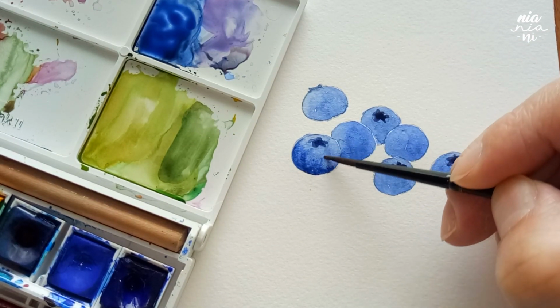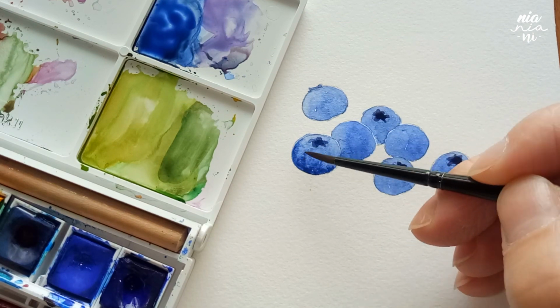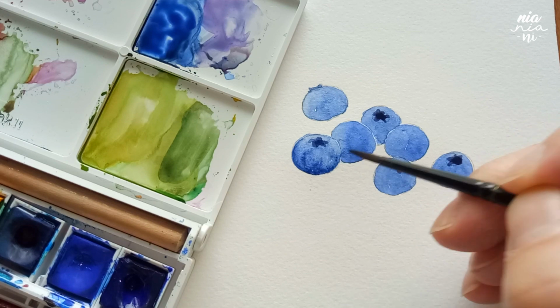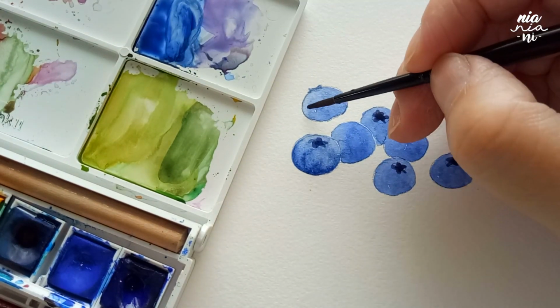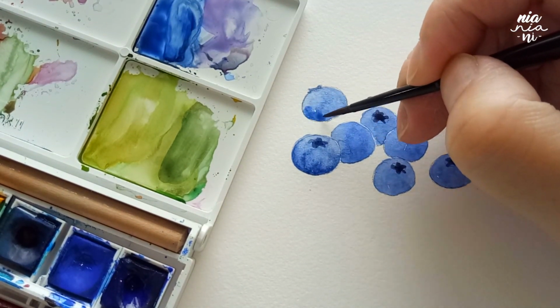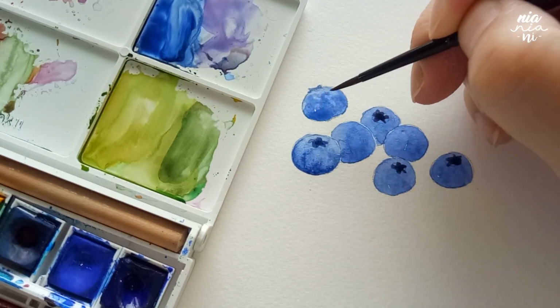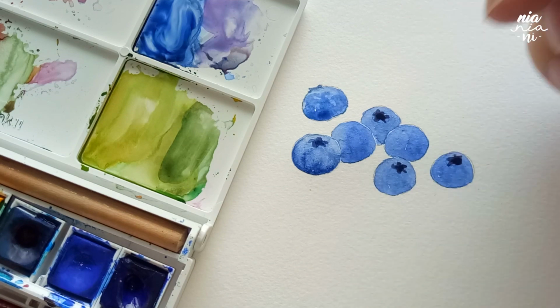So I'm going to soften it by using a clean damp brush and spreading out the darker colors across. I'm still keeping in mind the texture and the curvature, and whenever you feel like your brush absorbed too much of the paint already, clean it again and keep softening it. And then I'm just going to do the exact steps for the other blueberries.